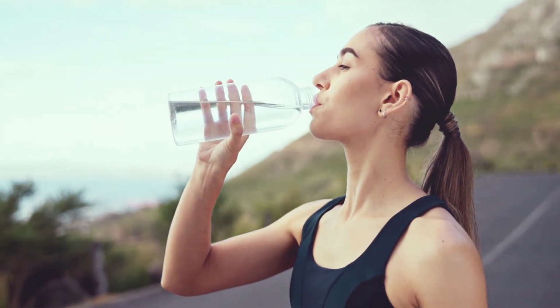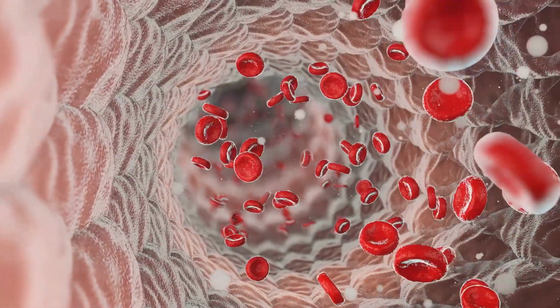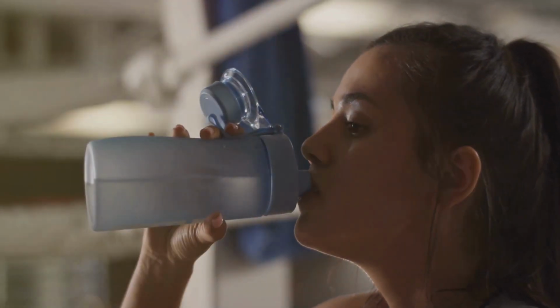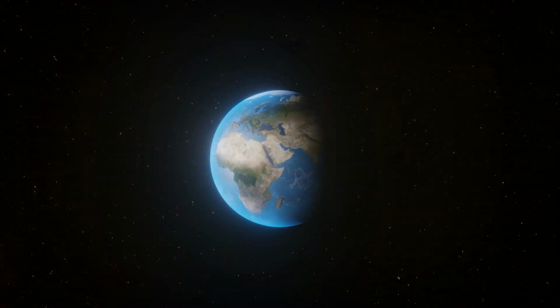Think about our own bodies. We are mostly water, about 70% in fact. Water flows through our veins, carrying nutrients and oxygen. It helps regulate our temperature and flush out waste products. Water is literally the lifeblood of our planet.